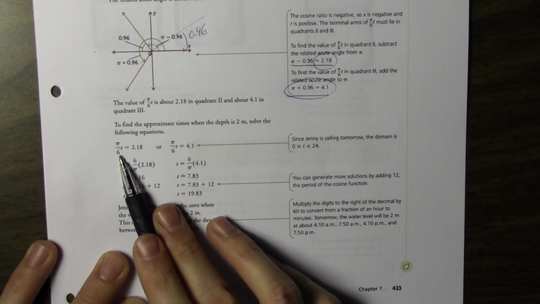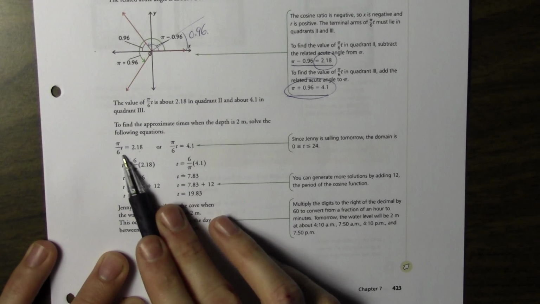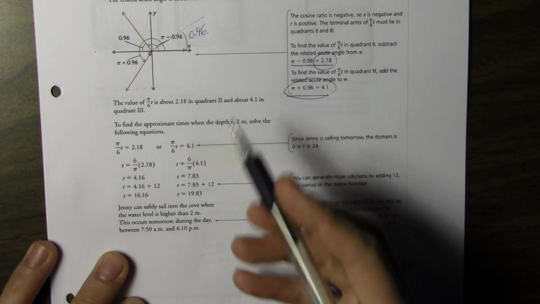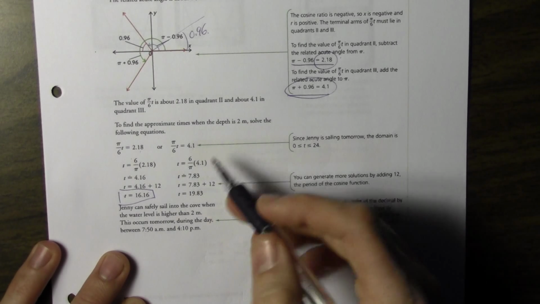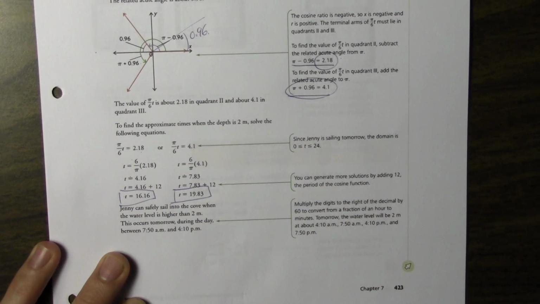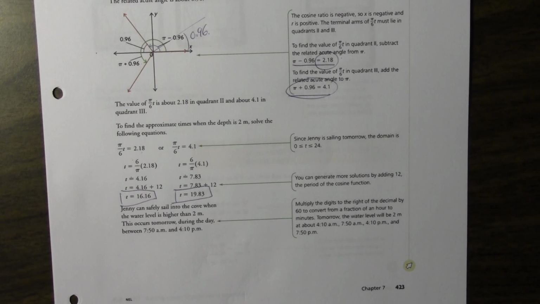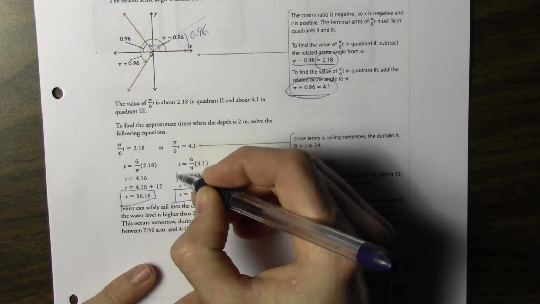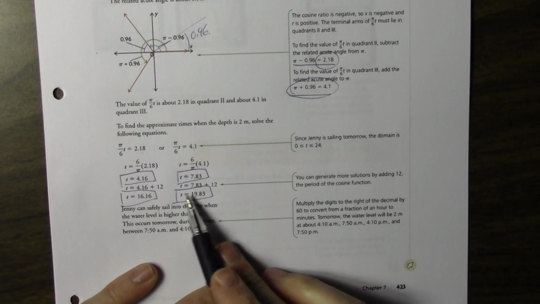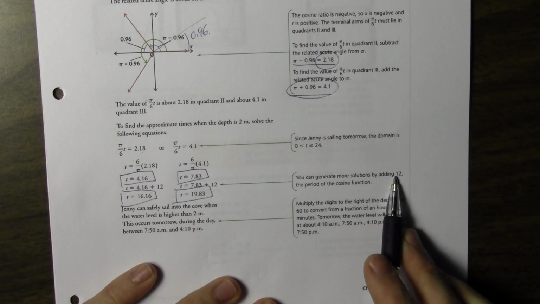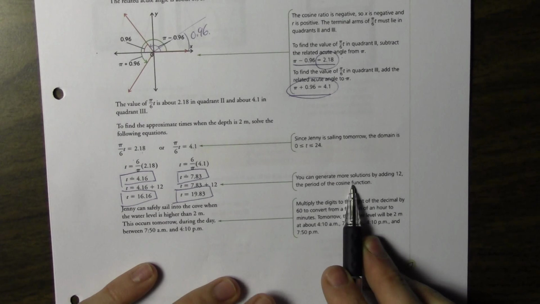It's quite straightforward. We multiply both sides by 6 and divide by pi. So the 4.6 becomes 16.16, and the 4.1 becomes 19.83. Finally, the last step, sorry I missed that, it's 7.83 and 4.16. And then you can generate more solutions by adding 12, the period.